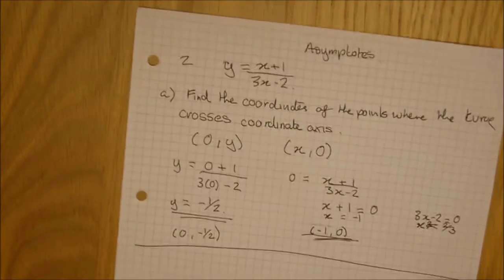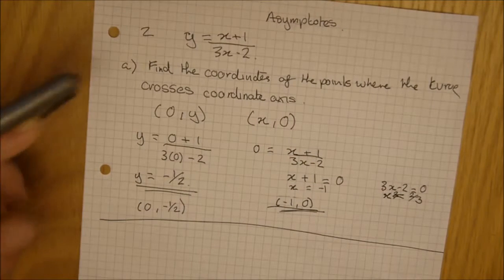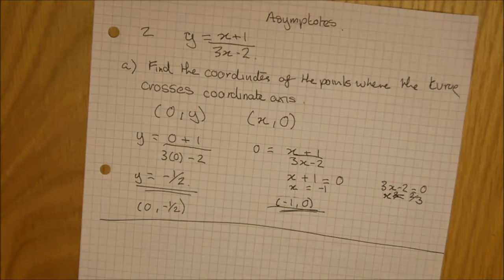So quickly to recap, we have worked out where it crosses the coordinate axes: when x is 0, we substituted x equals 0 into the equation, and when y is 0, we found out what the smallest value of x is going to be.